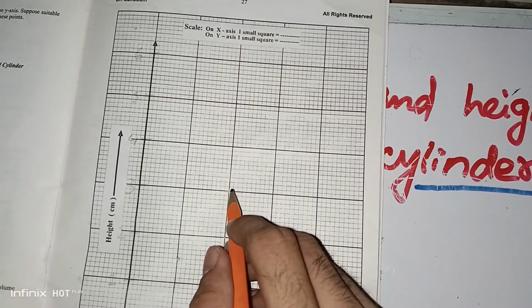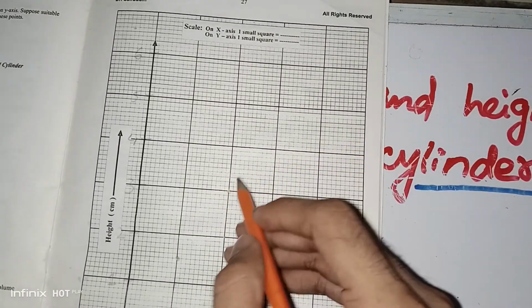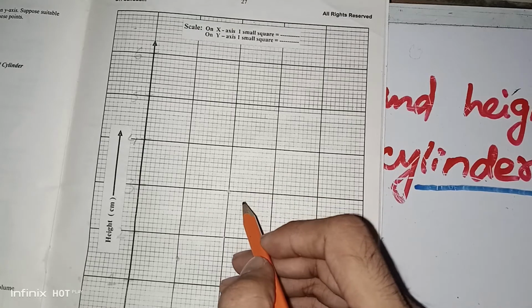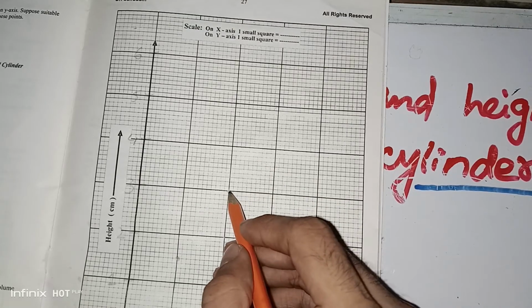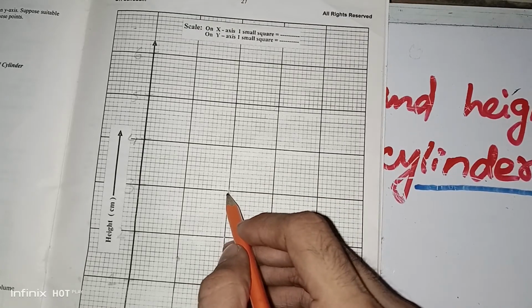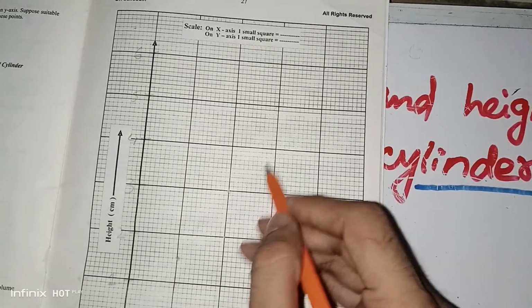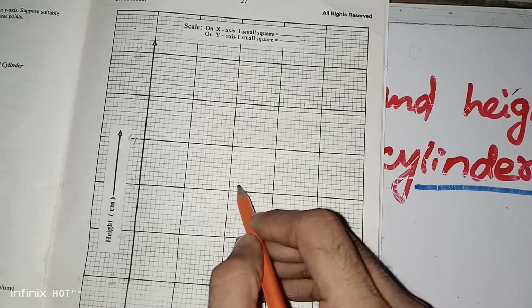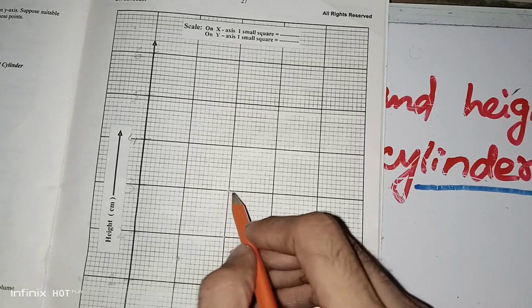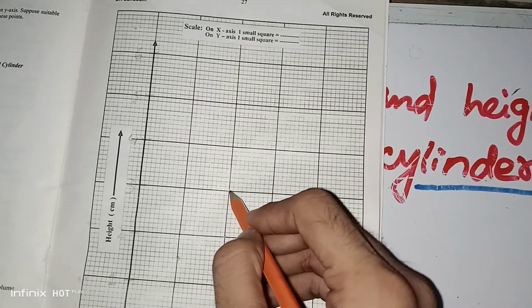For the sake of sequence and accuracy of the graph, we will consider 3.2 as 3, because it does not need rounding up. If it were 3.6 or 3.7, I would round it off, but here it is 3.2, so I am considering 3.2 as 3. So this is 3.